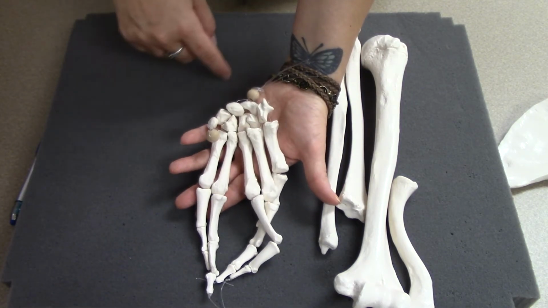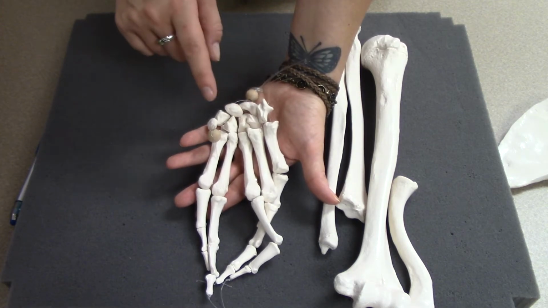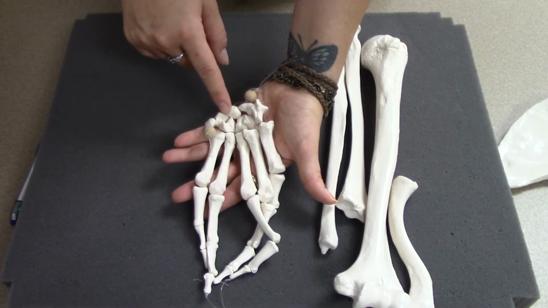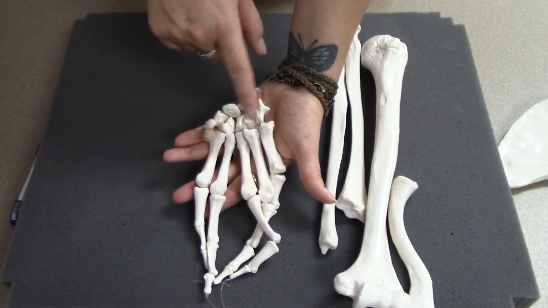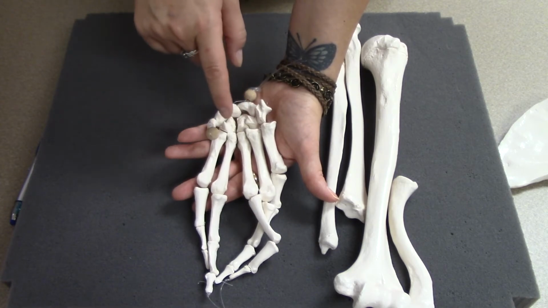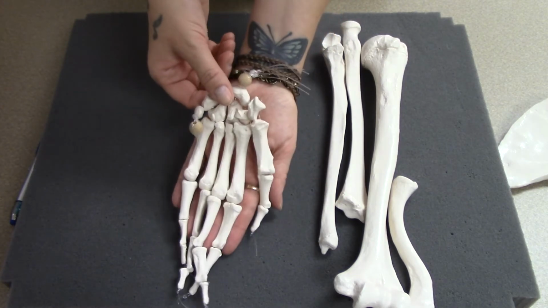So that's your carpals: scaphoid, lunate, triquetrum, pisiform. So the one T that's off on its own is very different in name from the 2 T's that are next to each other. Trapezium, trapezoid, capitate, hamate.